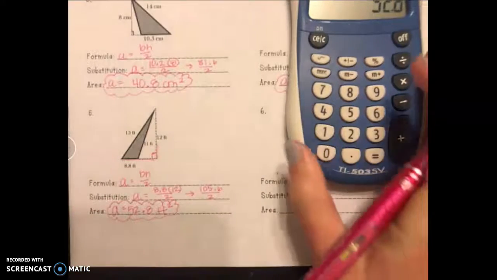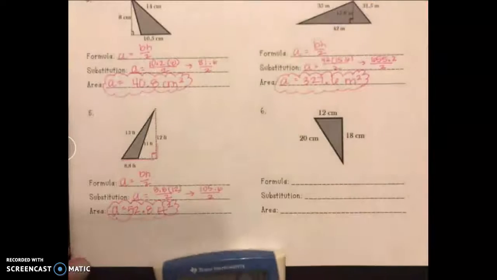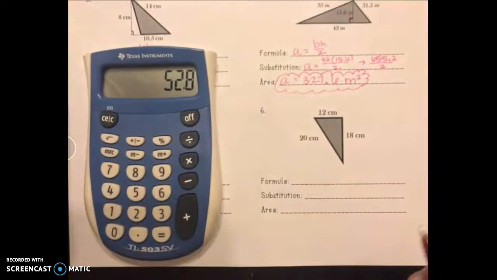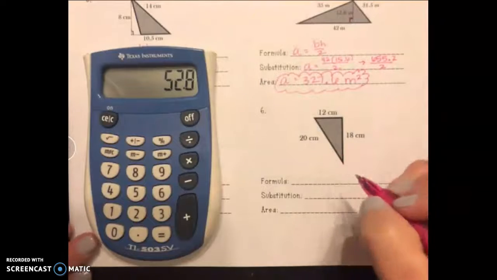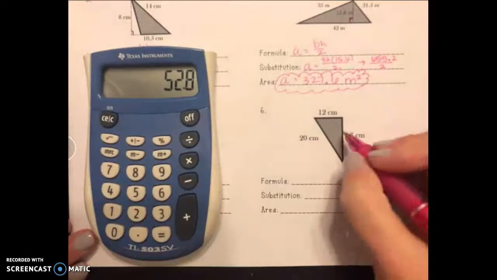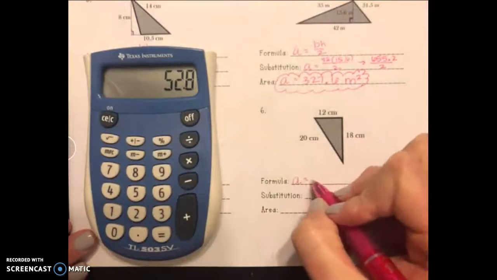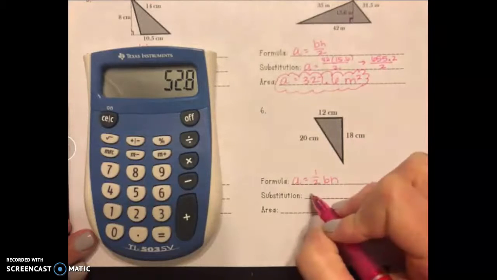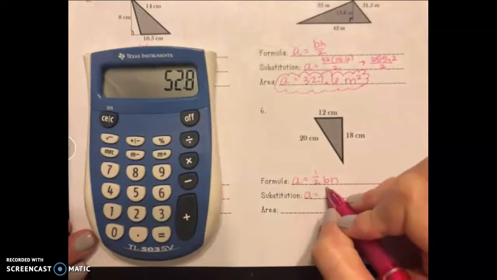All right, now I'm going to show you how to do the 1/2. Like I said, some people really prefer it, some people don't. I just always remember to divide by 2. Some people like to multiply by 1/2. One's no different than the other. Okay, so for this one, we'll just use the formula area equals 1/2 base times height. Okay, so area equals 1/2.